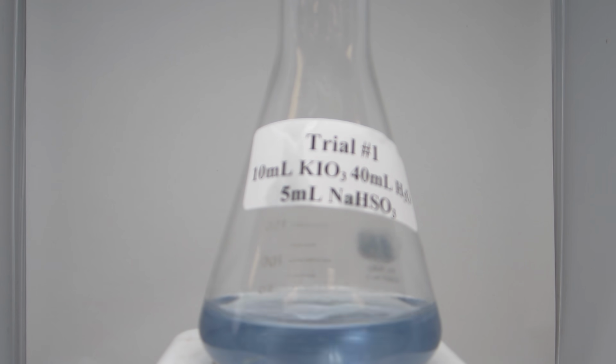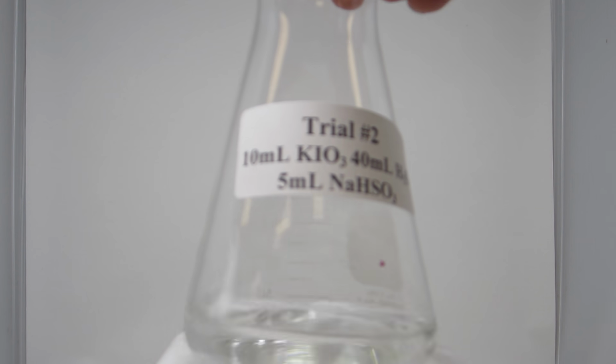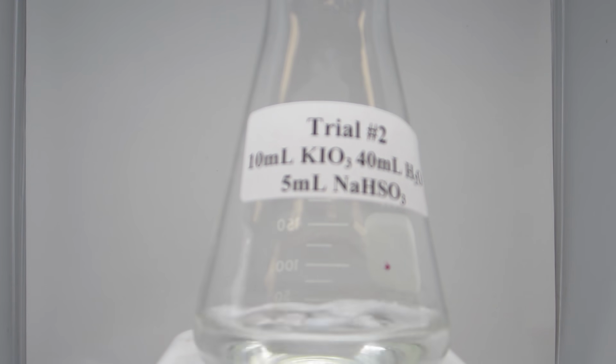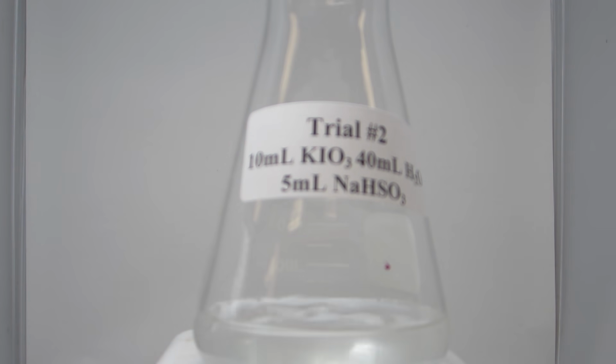You will notice that the color is also quite a bit lighter as there is less concentration of iodine in the end. For the second trial, we should get a similar result.